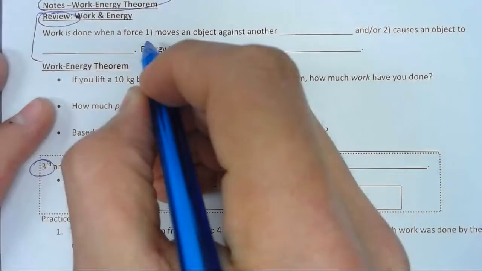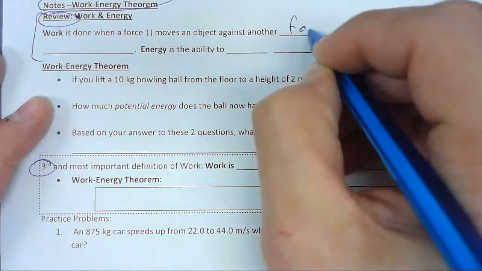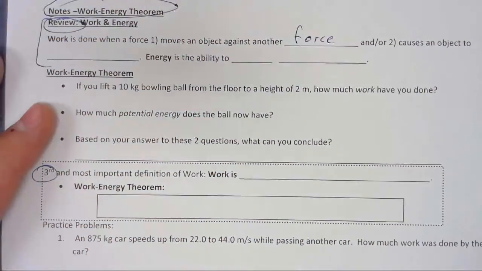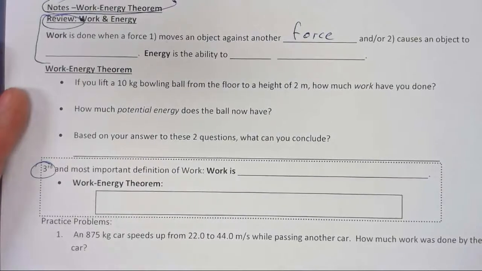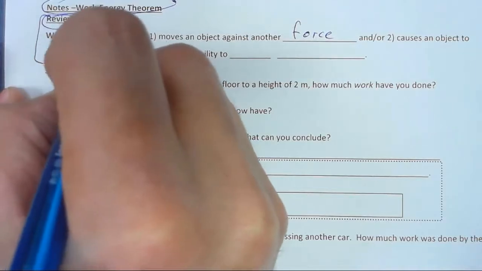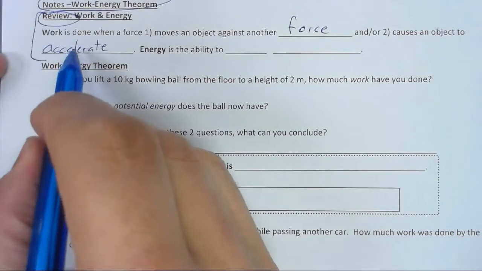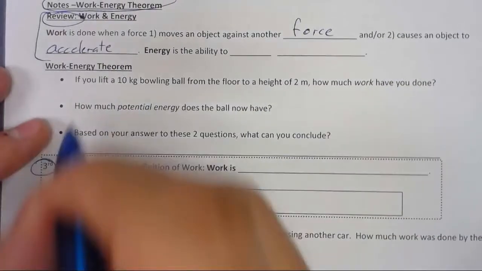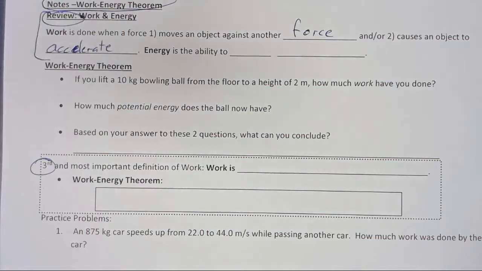So we said work is done when a force, number one, moves an object against another force through a distance, and usually that force is called friction. Second definition for work is when a force causes an object to accelerate. So those were the two big definitions of work. Remember the three ways to accelerate: speed up, slow down, change direction. So anytime that any of those things are happening, work is being done to cause it.